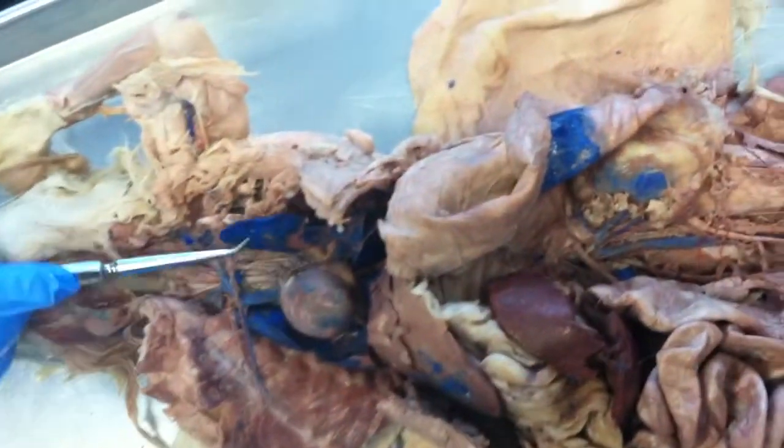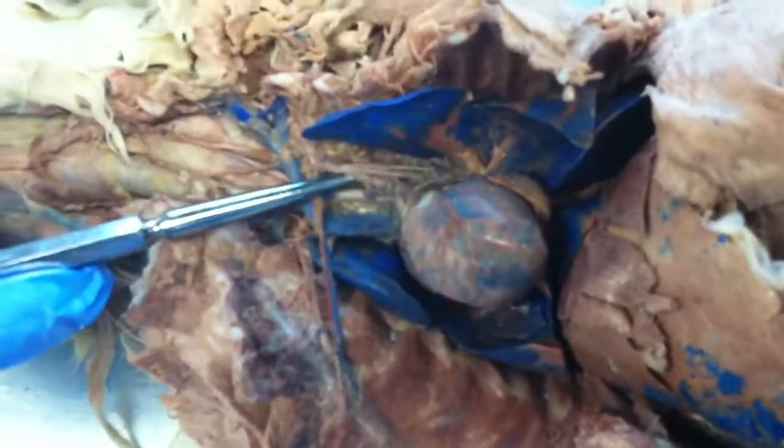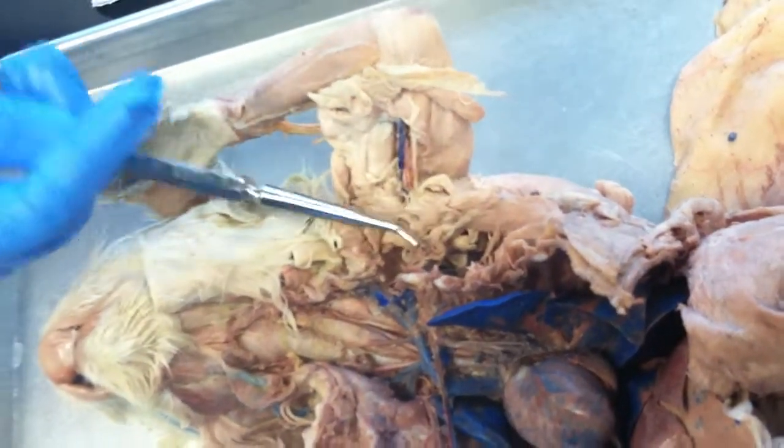The left side, you do not have a brachiocephalic, you just have your subclavian. So this is your subclavian artery, it's your left subclavian. Same thing, once it exits the rib cage, exits the body cavity into the armpit, it becomes axillary and brachial.